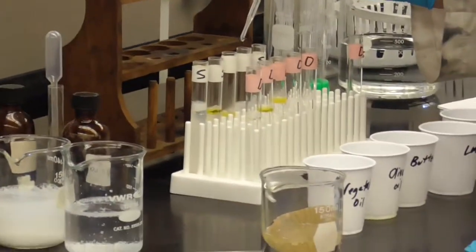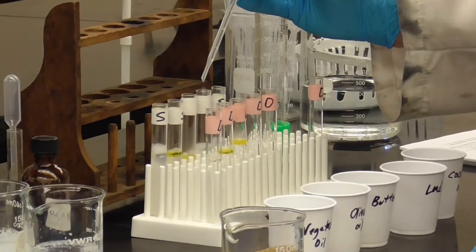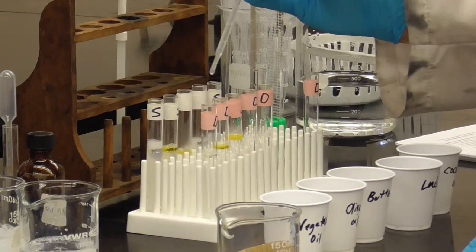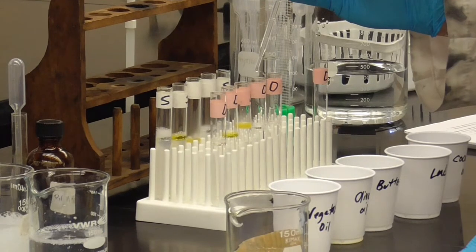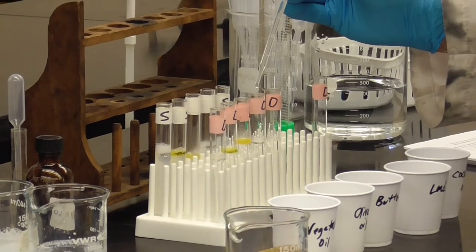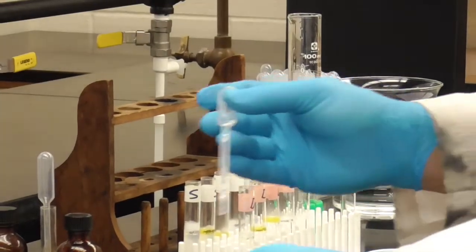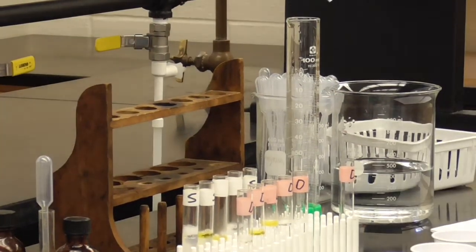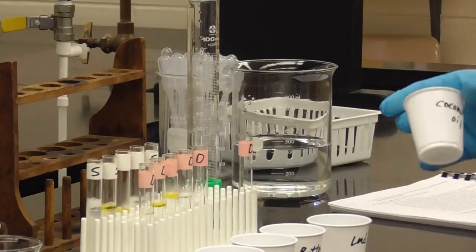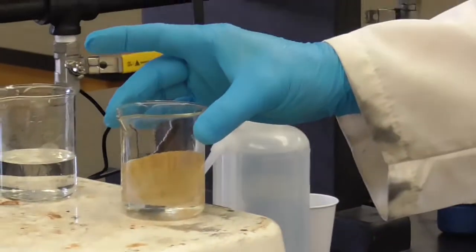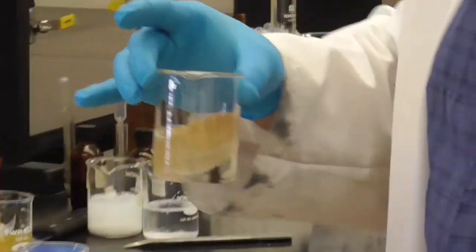Melted lard. 1, 2, 3, 4, 5, 6, 7, 8, 9, 10. 1, 2, 3, 4, 5, 6, 7, 8, 9, and 10. Okay. And lastly, coconut oil. This is the one that actually spilled the most, so.